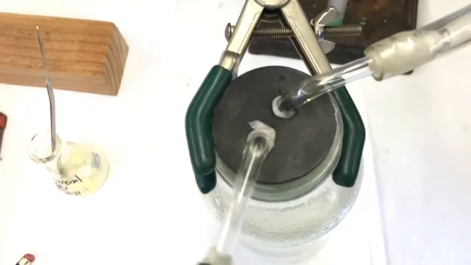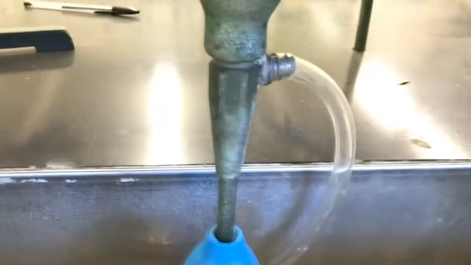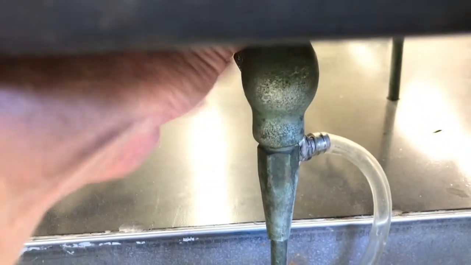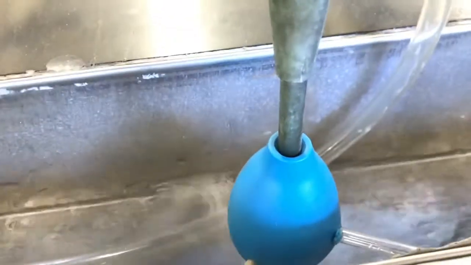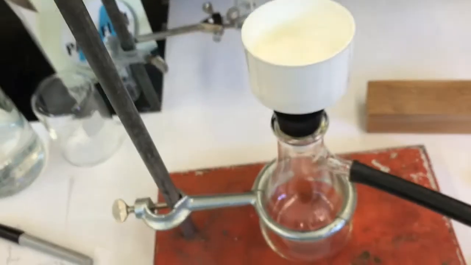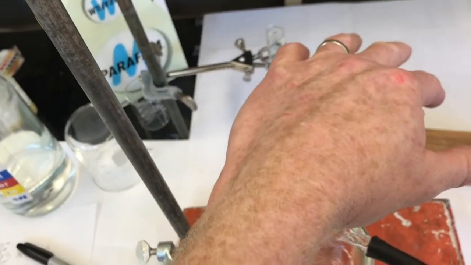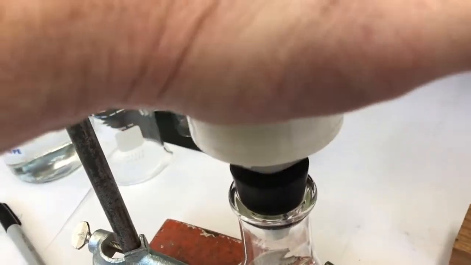But first, let's see how it's going to get suction. I got my water trap bottle, and then over to my water aspirator. So let's turn that on, full blast. Splash guard's doing a good job, not splashing up on the counter. And I'll come over here and I'll check my vacuum. I'll palm over. Oh, it's sucking good. I can feel it. Yep, it's got good suction.